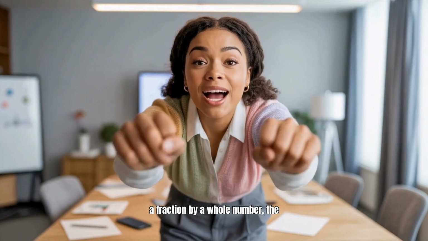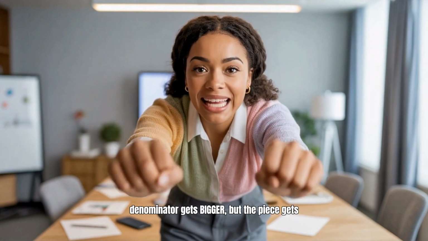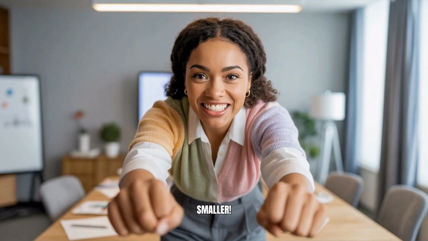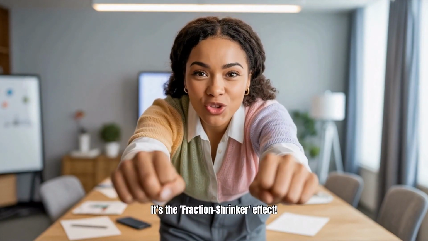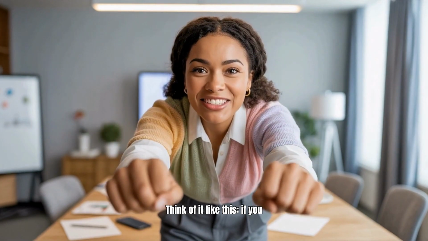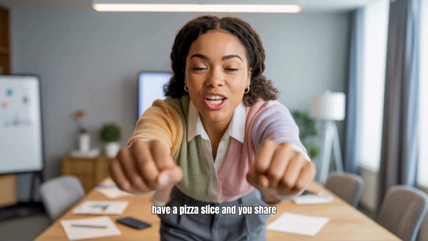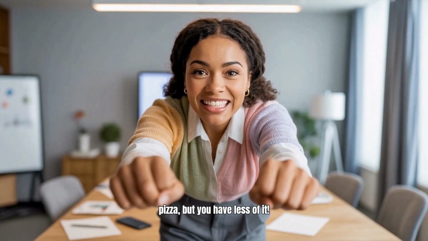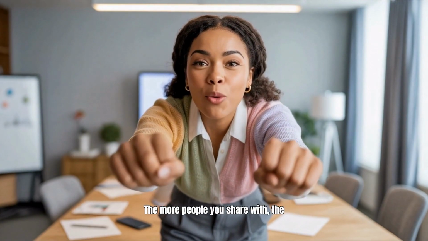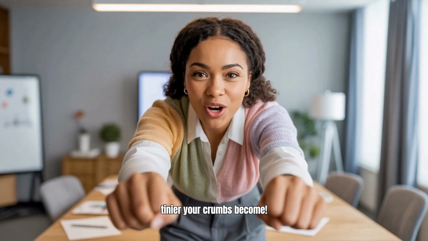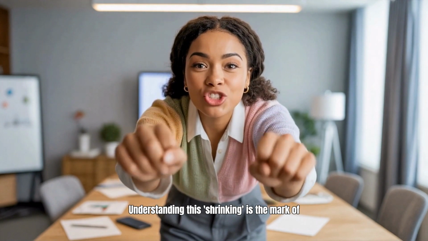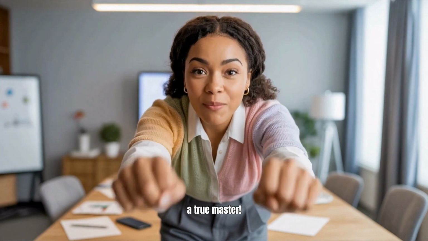Pro tip from the coach. When you divide a fraction by a whole number, the denominator gets bigger, but the piece gets smaller. It's the fraction shrinker effect. Think of it like this. If you have a pizza slice and you share it with a friend, you still have pizza, but you have less of it. The more people you share with, the tinier your crumbs become. Understanding this shrinking is the mark of a true master.